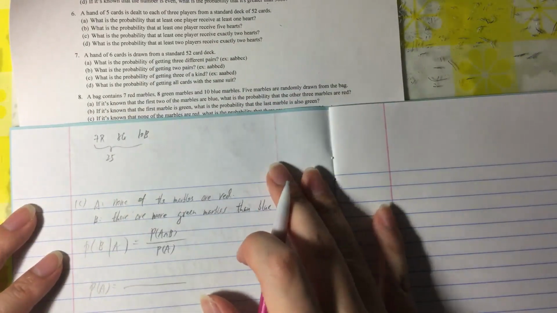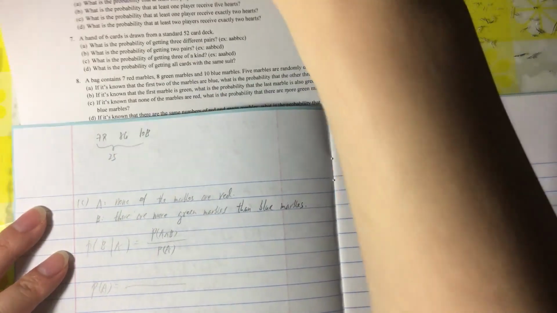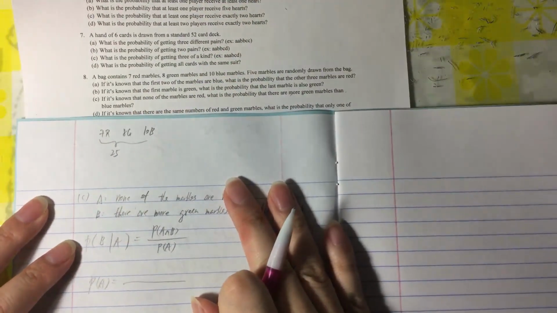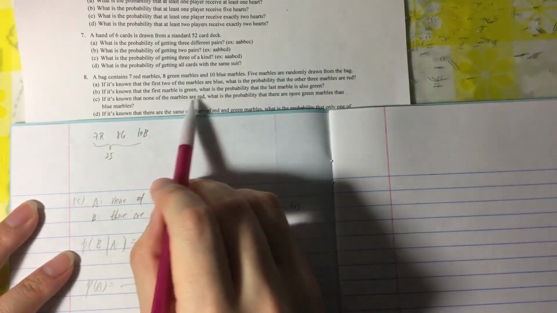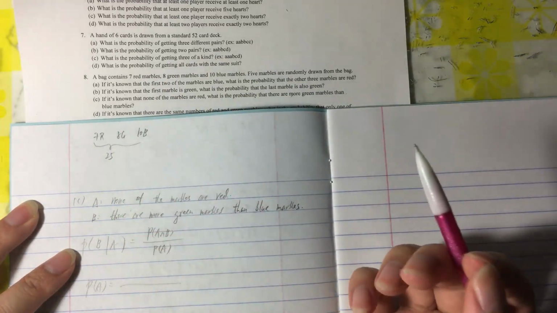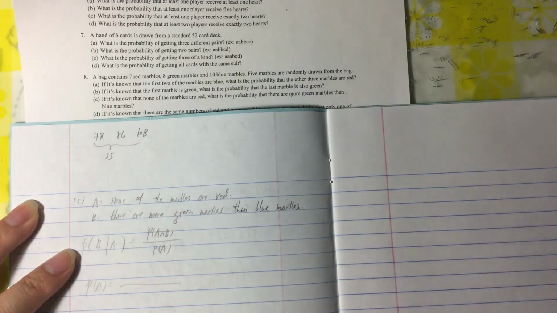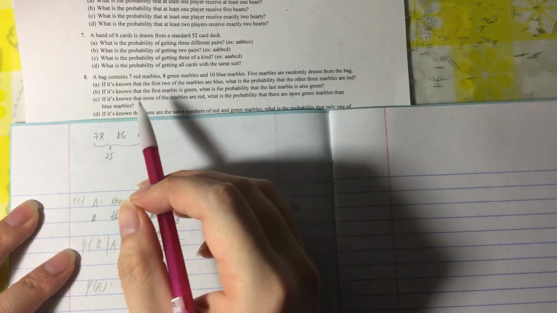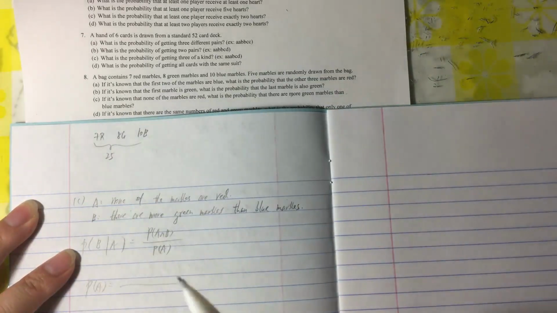Now in part C, does order matter? Do we care about which marble we get first? Since in part C, the problem doesn't specify an order, that means the order doesn't matter. We don't care which marble we get first. We care what marbles we have. So in part C, order doesn't matter. If order doesn't matter, we use combination.